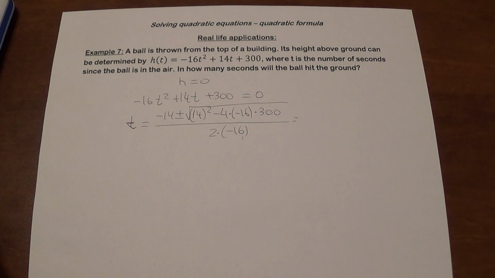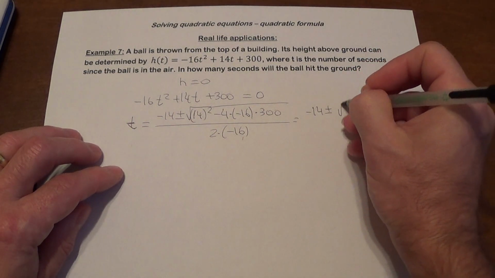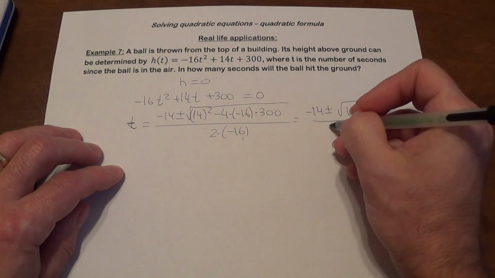So we have 14 squared, plus a total of, which is going to be about 19,000. So this is going to be negative 14 plus or minus the square root of 19,396 divided by negative 32.